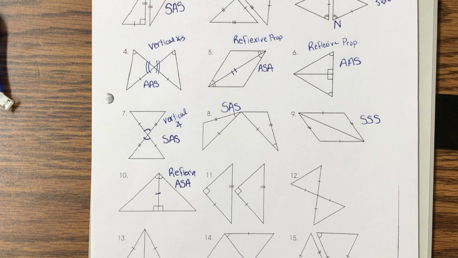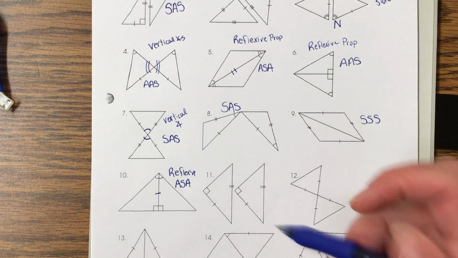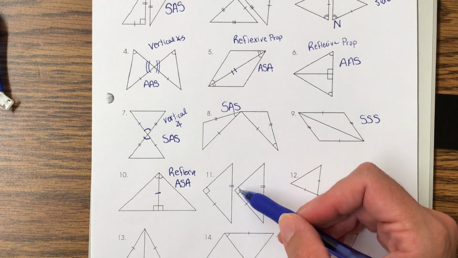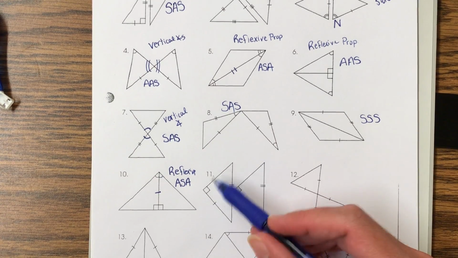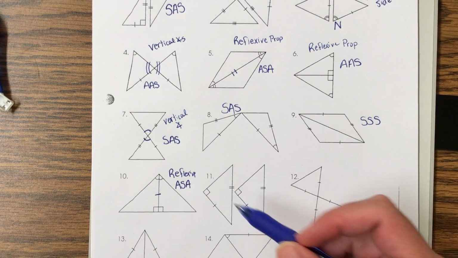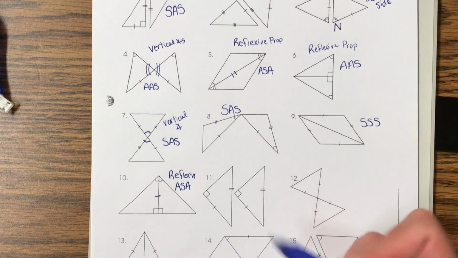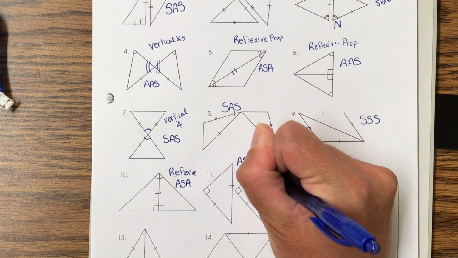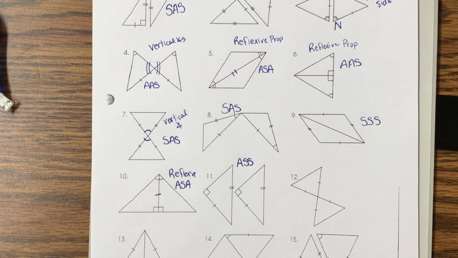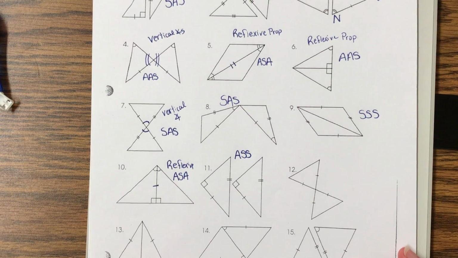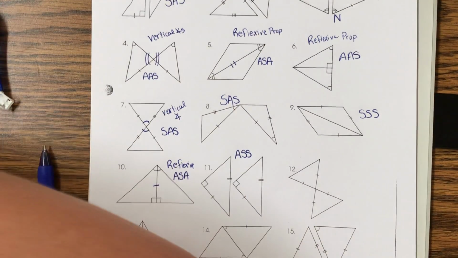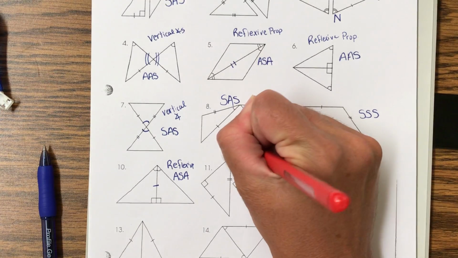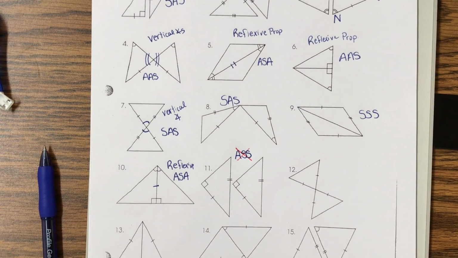So what about number 11? In number 11, I have the two sides and the angle. So if I go from right to left or left to right, I'm going to go side, side, angle, or angle, side, side. Well, if you remember from yesterday, we said that that is not allowed to happen because we have spelled a bad word. So, angle, side, side is out.